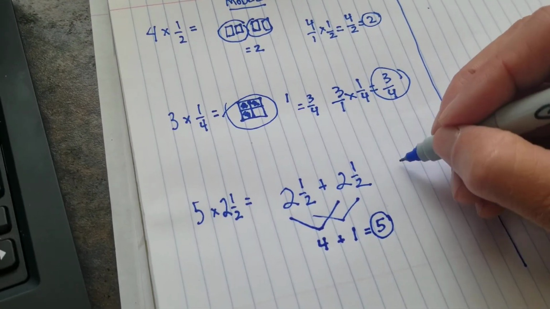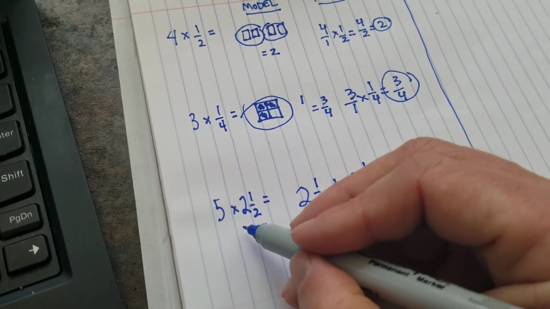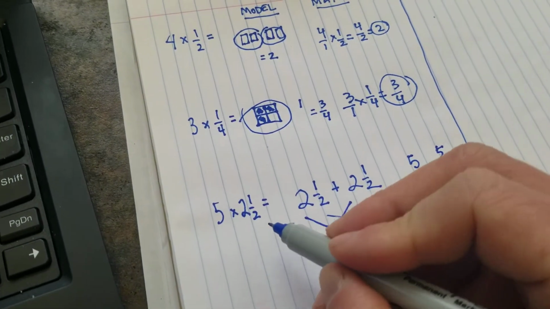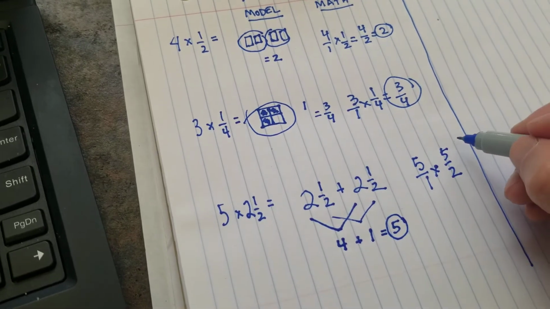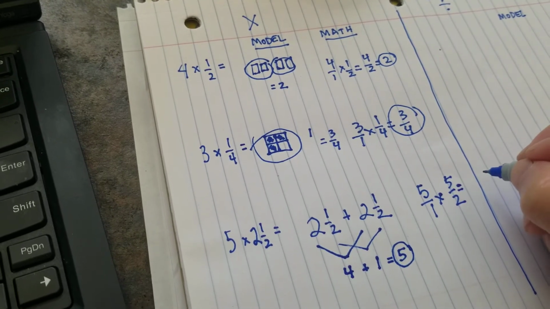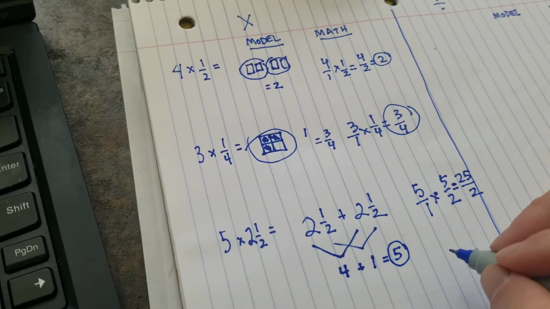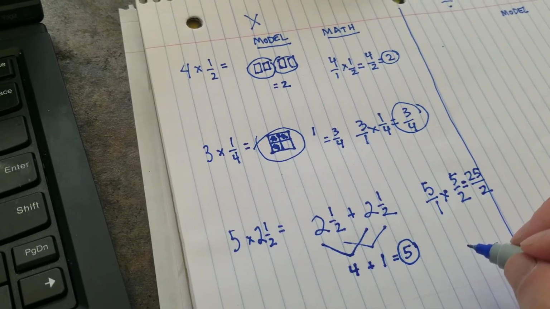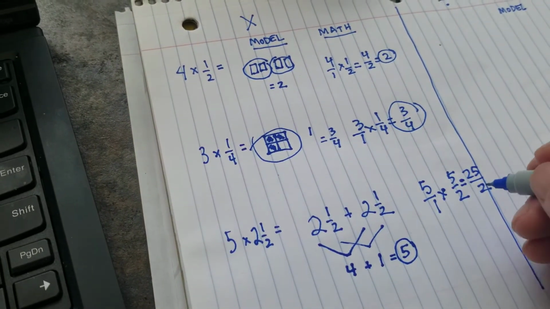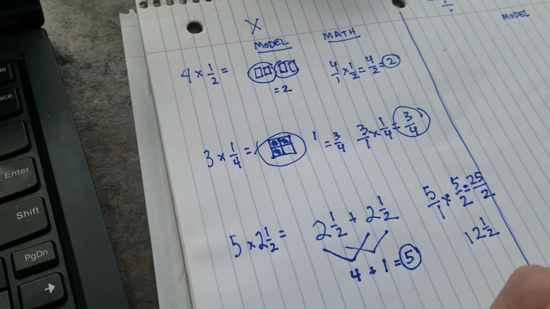But what would the math look like? Well, my cousin Joe showed us that in a video last week. He would take this number and change it to an improper fraction, which we can see would be 5/2. 2 times 2 is 4, plus 1 is 5. 5/2. He would then get 25/2. Mr. Courtney messed up again. It's so terrible. And this would be 12.5, because 12.5 plus 12.5 is 25.